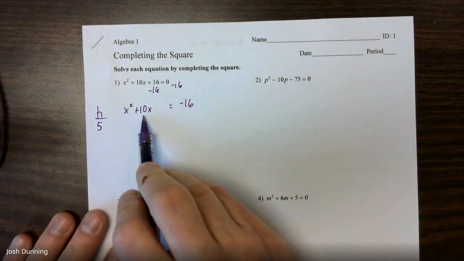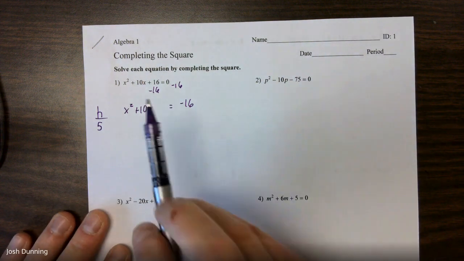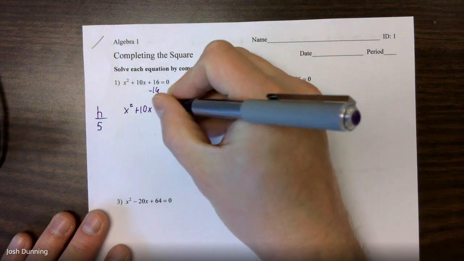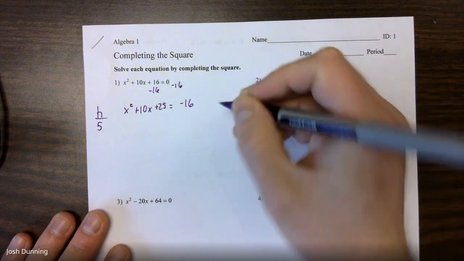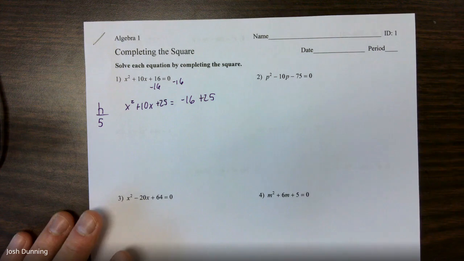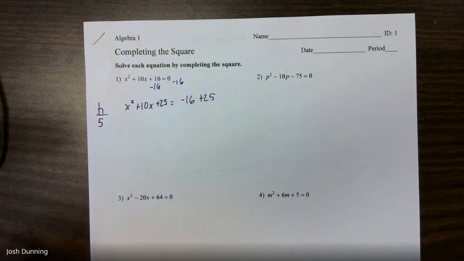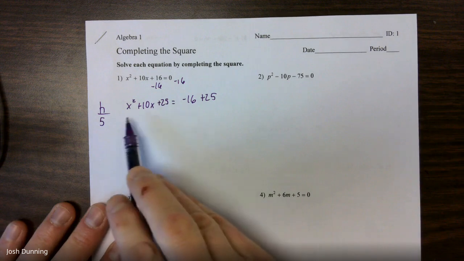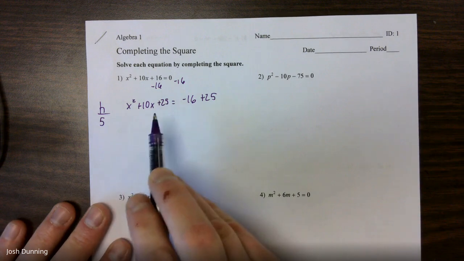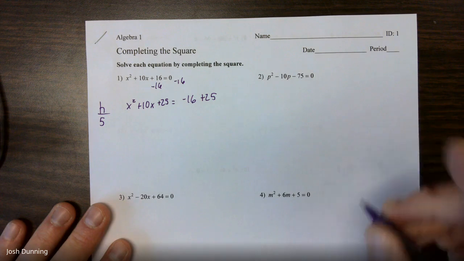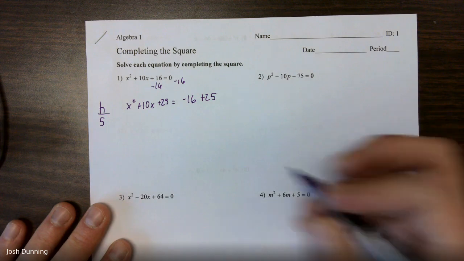Take half of this number, the one that's in front of the x to the first, and then square it. 5 times 5 is 25. Whatever you do to one side, you do to the other. Now, what this does, and you don't have to think this every time, but this makes a trinomial that can be factored into a perfect square binomial, meaning it's the same factor twice.